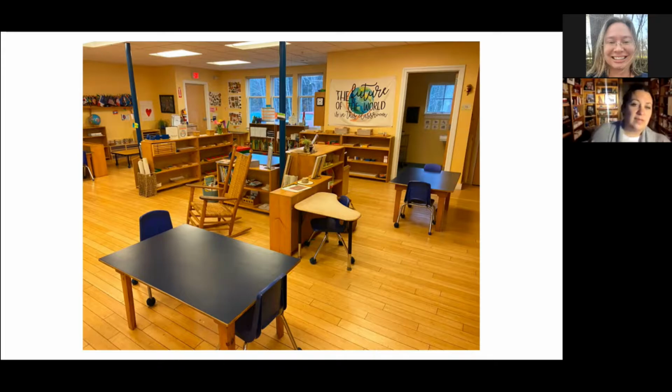Now they're using it to take care of the environment and to sort of provide for the community as a whole. So we take care of each other, and we take care of our materials, and we take care of our space using the skills that they learned in primary. So they have a very practical application once they get to lower elementary.